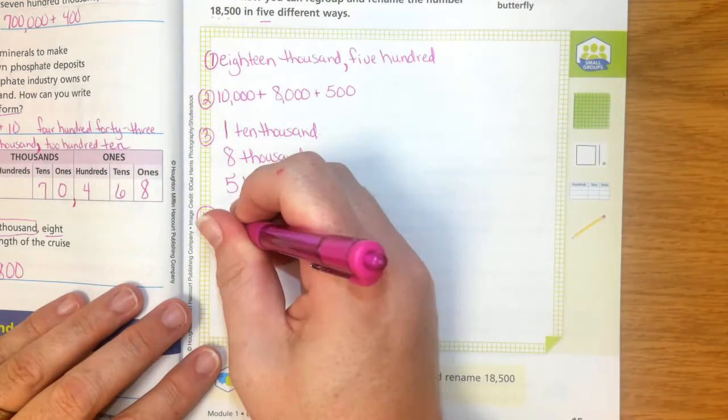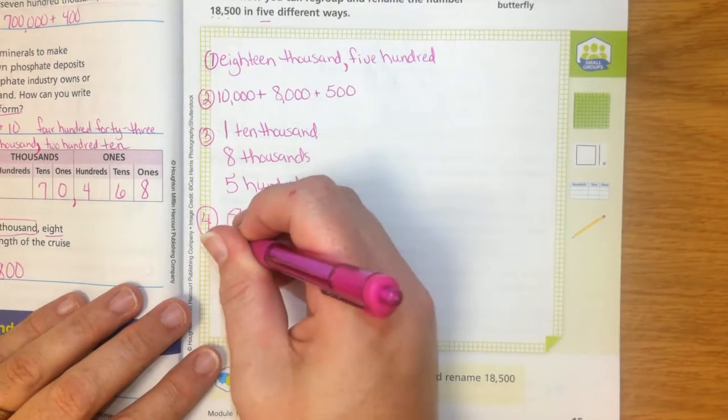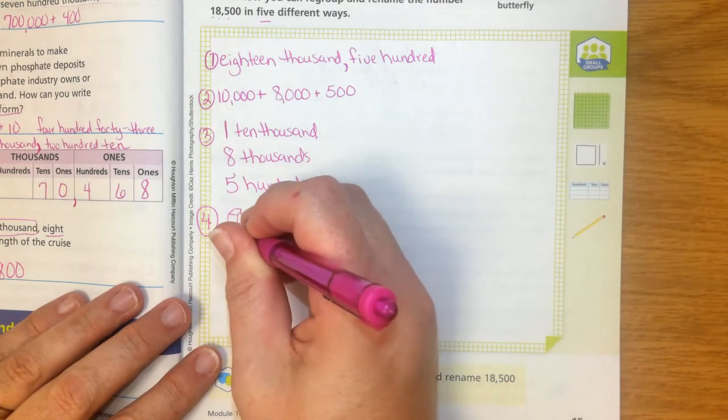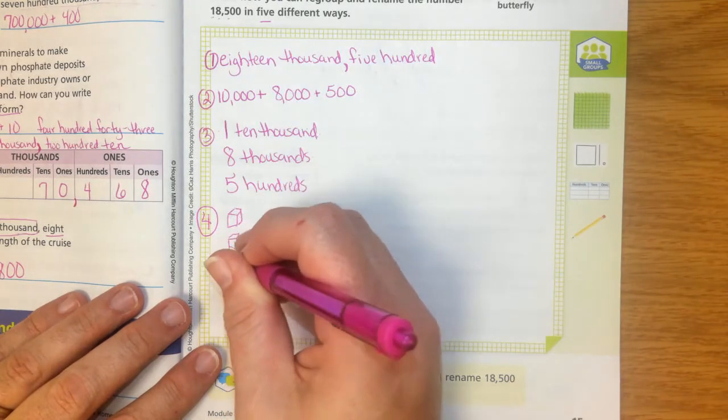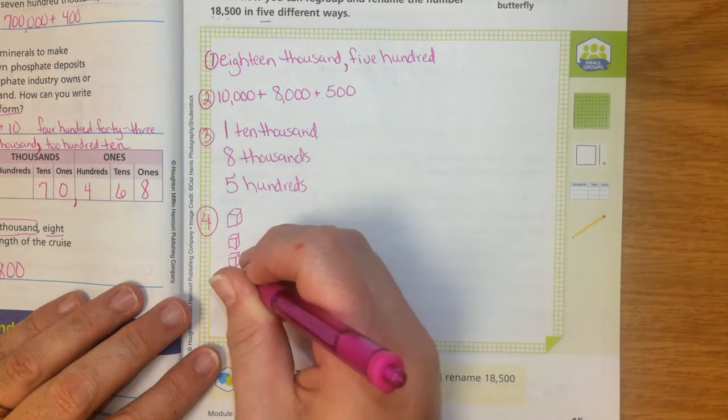So couldn't I draw, now I know this is a lot, but couldn't I draw 10 1,000 blocks?